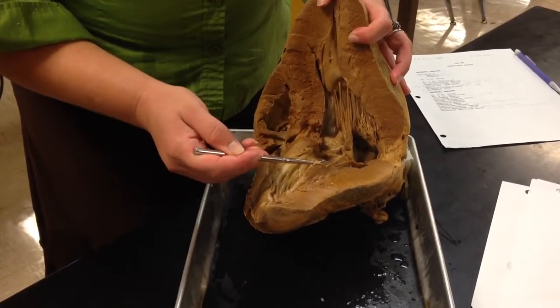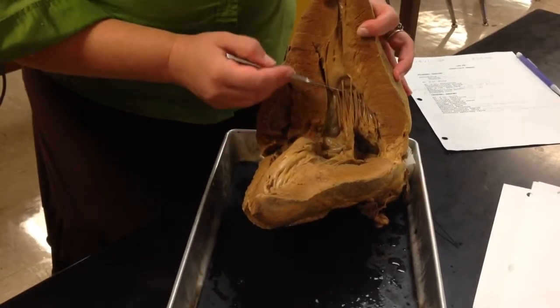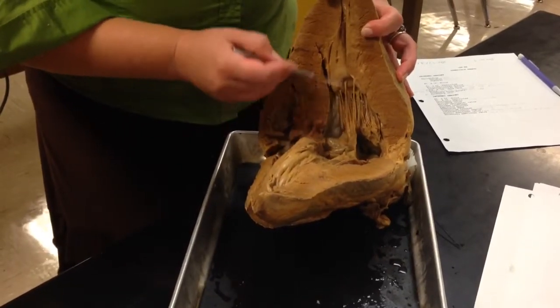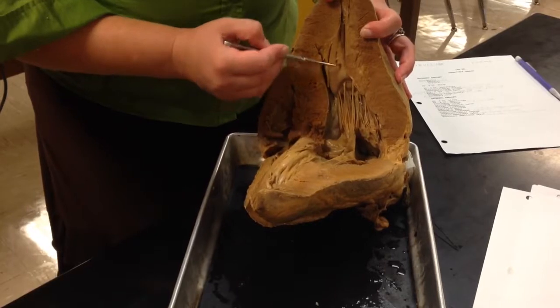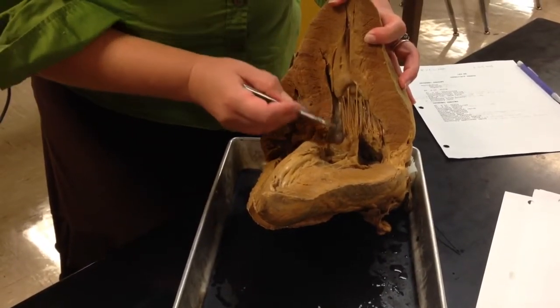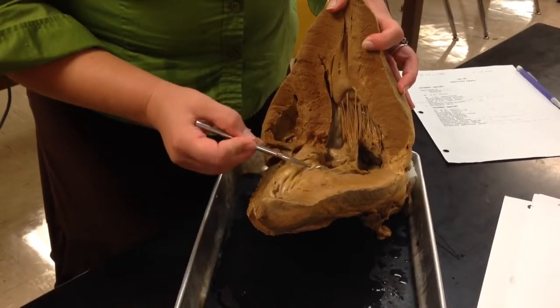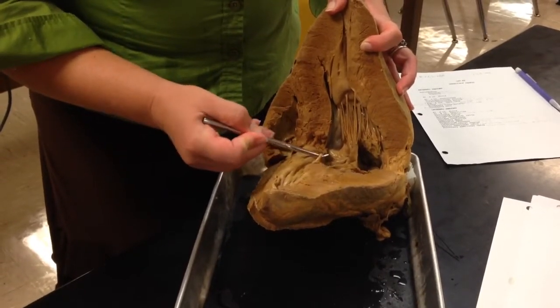Trabeculae carneae. If it's a cord-like structure that goes from a valve to a papillary muscle, that's the chordae tendineae. So from the valve to papillary muscle is chordae tendineae. From wall to wall of the ventricle is trabeculae carneae.